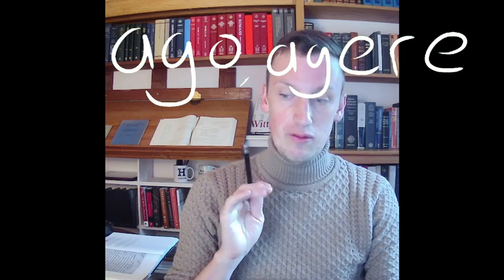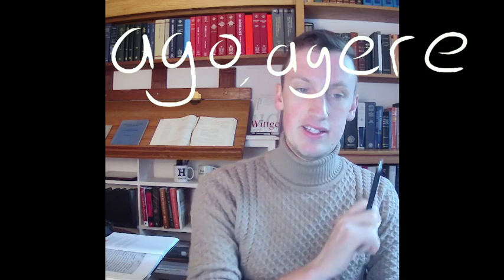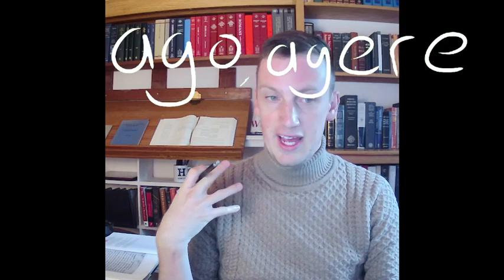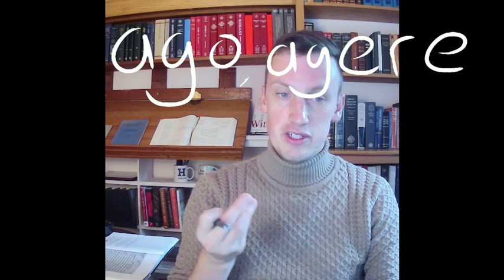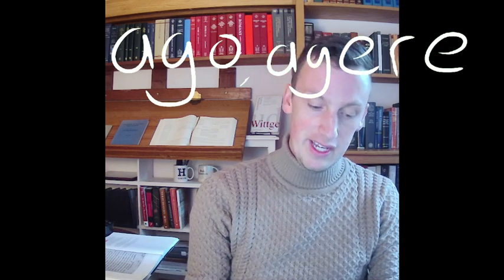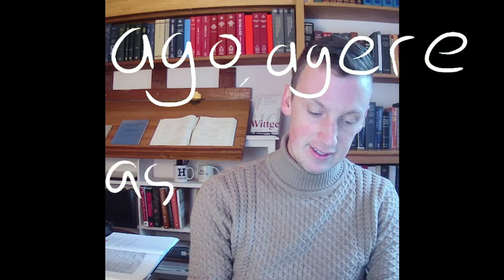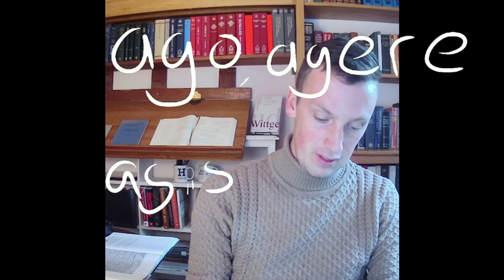This produces different results when we conjugate it, because this E, when it's going to be at the end of the word, this short E is going to reduce to an I. What this looks like is agis, agit.